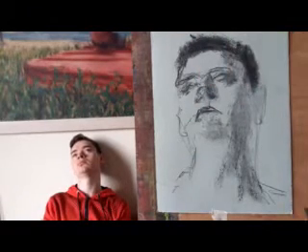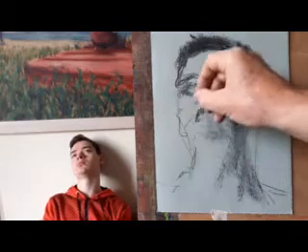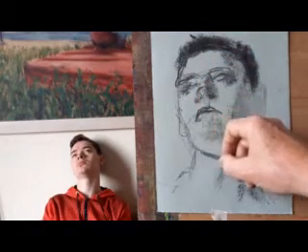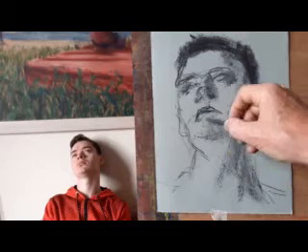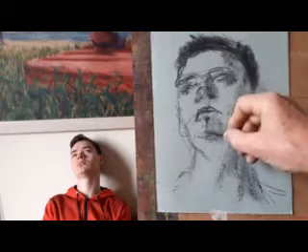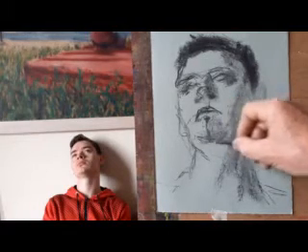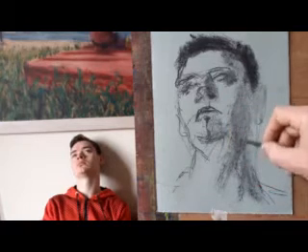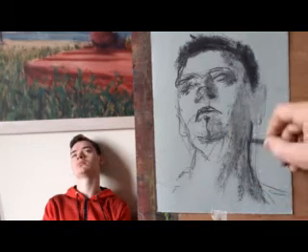So again, I'm just trying to show you a way that you can draw. You will be often a bit surprised by where things are, where the ear ends up, the length of the neck, the shoulders, all that sort of thing.